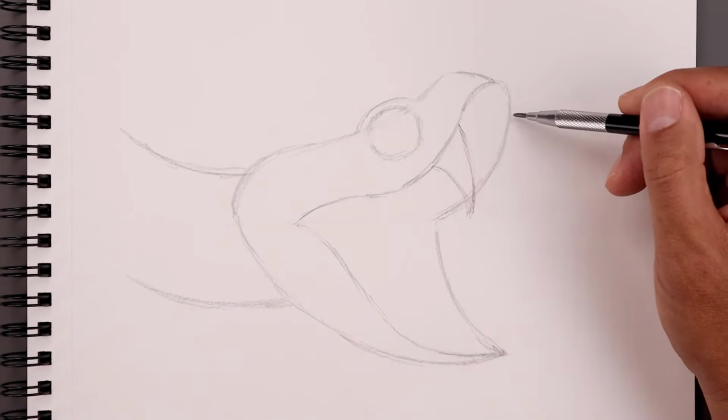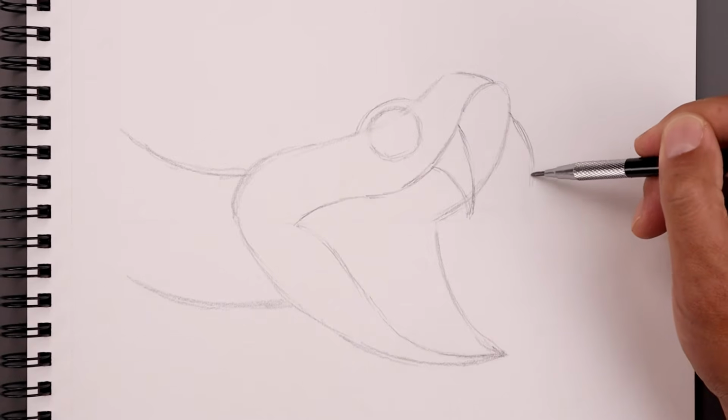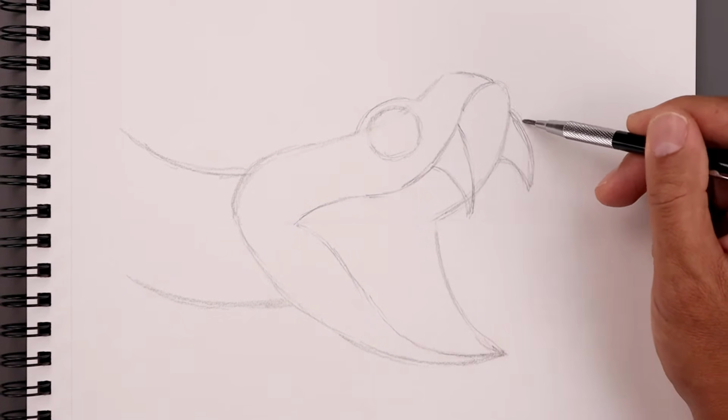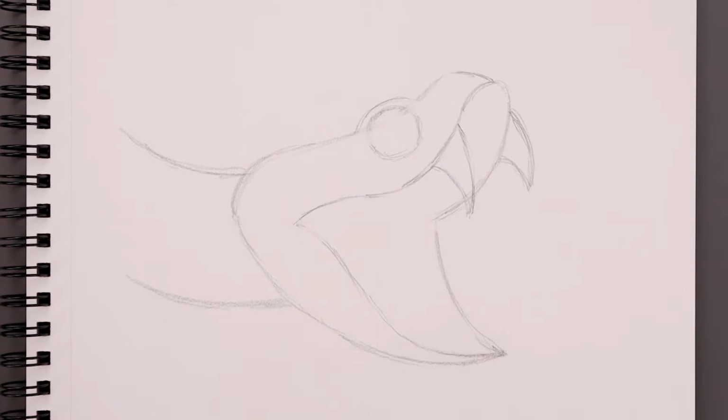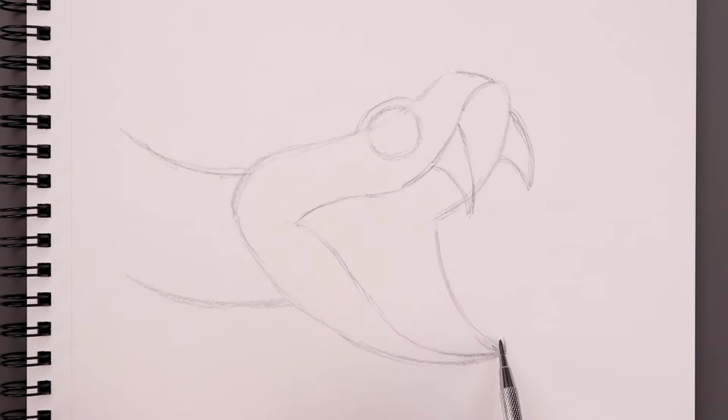Now line up the top over on the right side and do the same thing. Going all the way around and then down. And we'll just tuck that back in towards the edge of the mouth. Now along the bottom, draw a straight line going up. And just pull that back in with a straight line.